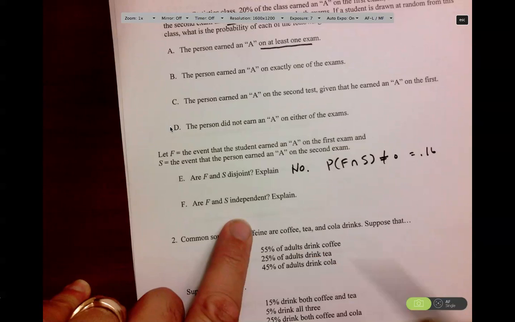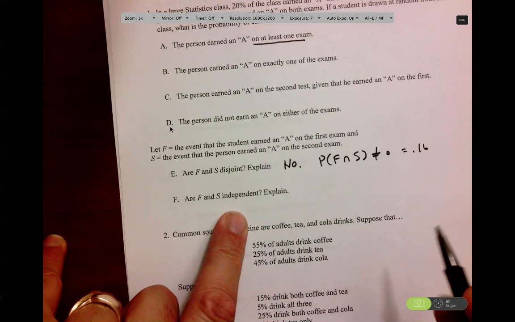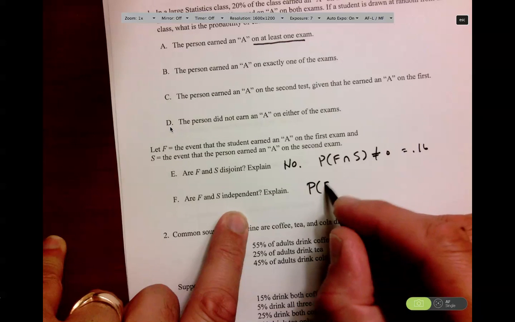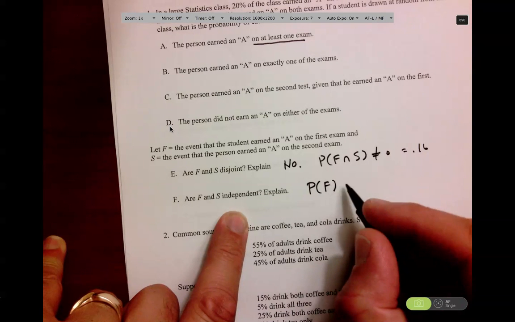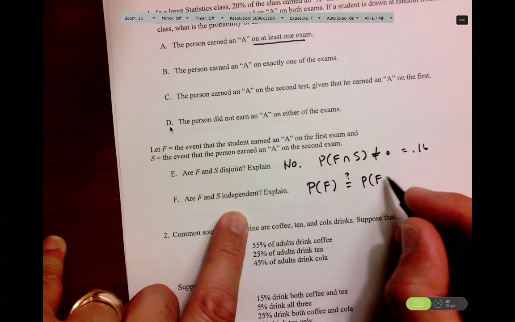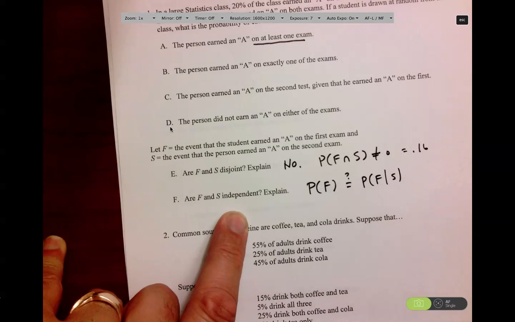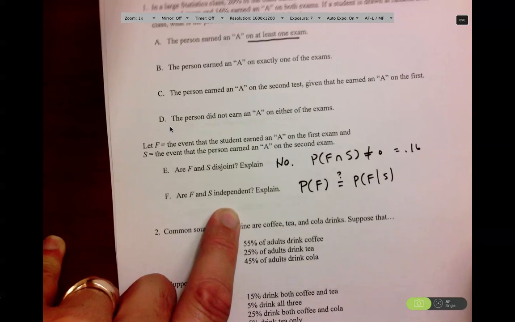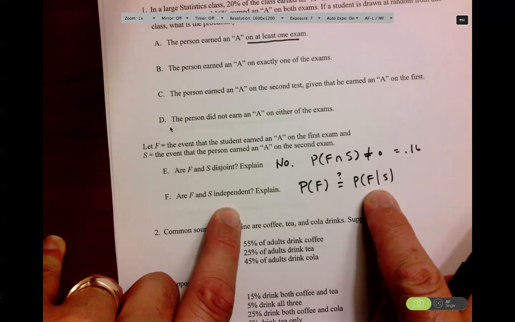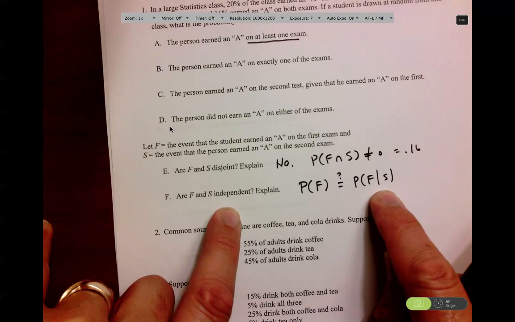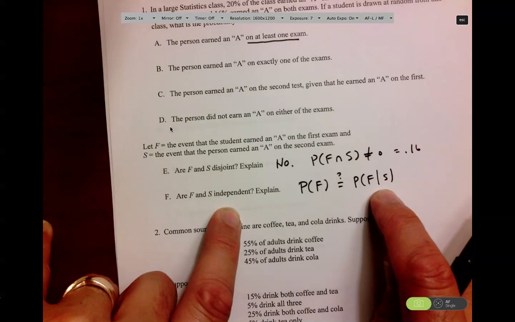Now, are they independent? That's a little bit different, because now we have to look at whether the probability of getting an A on the first exam is the same as the probability of getting an A on the first exam, given that they also got an A on the second exam. We should be careful with this, because if a person got an A on the first exam, they're probably more likely to have gotten an A on the second exam. The smart kids probably got A's on both exams.